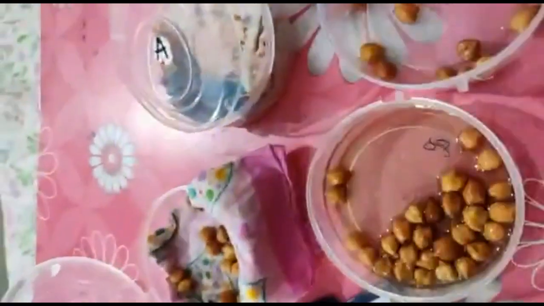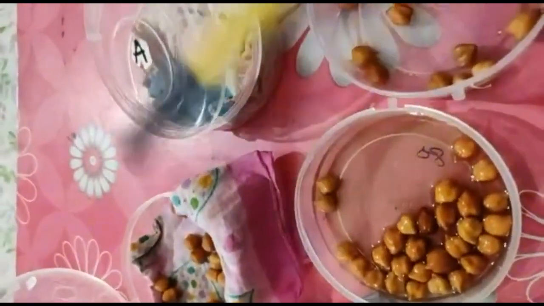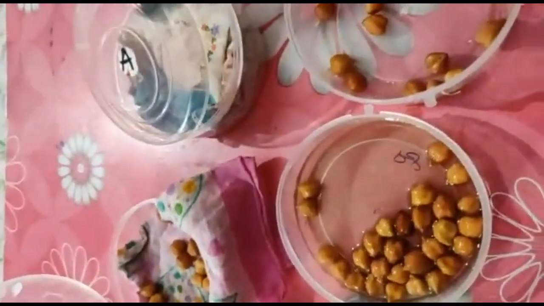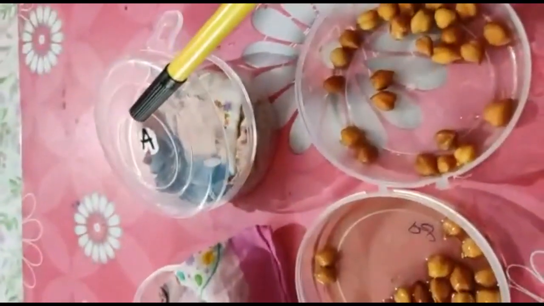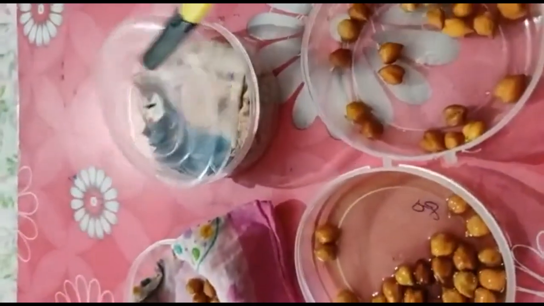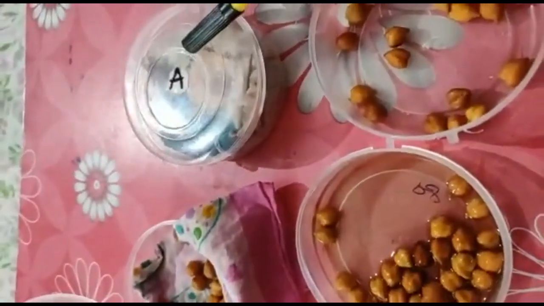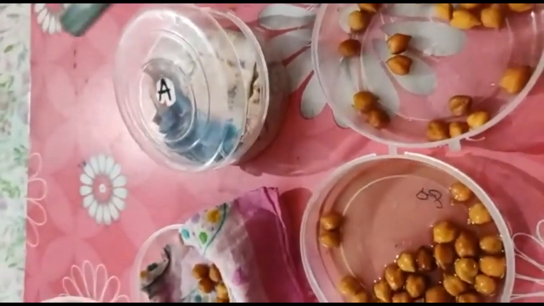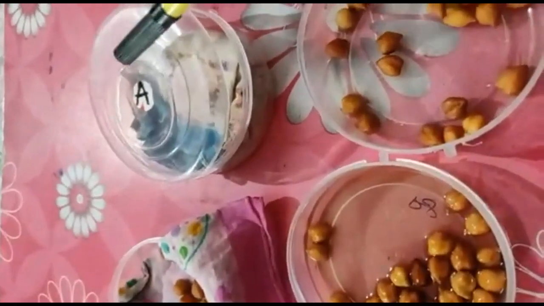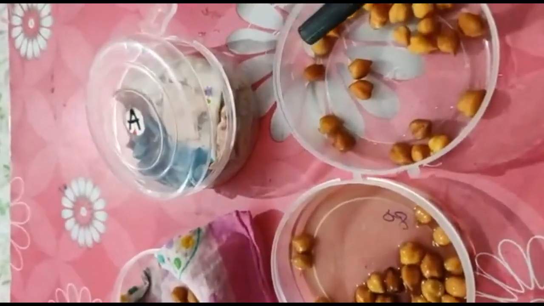Okay, then in what environmental condition will we have to keep these jars? Jar A, we will have to keep at room temperature. Okay, keep seeds on moist cotton at room temperature. Now B.